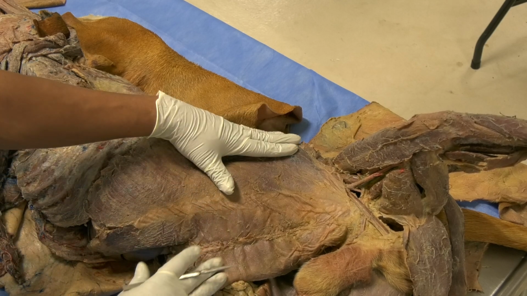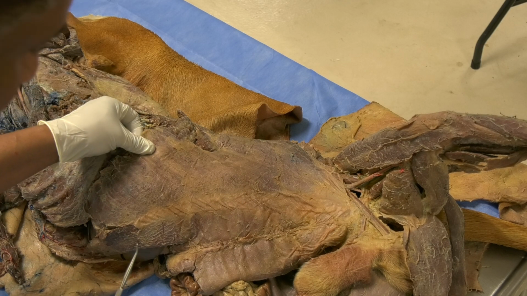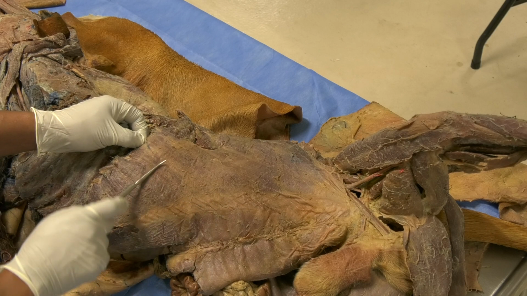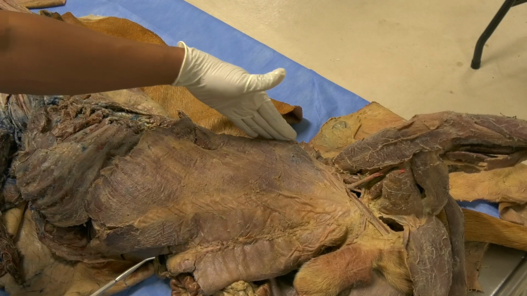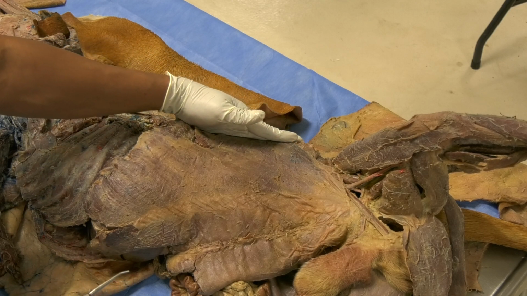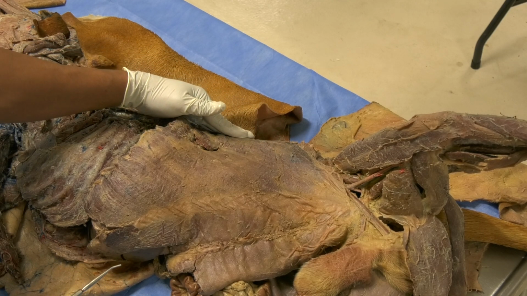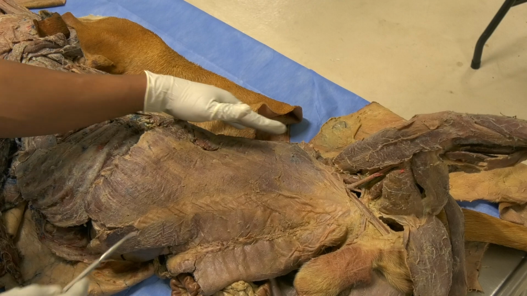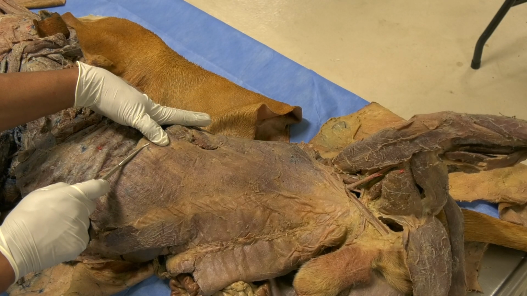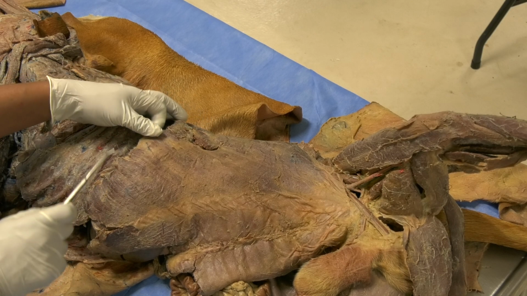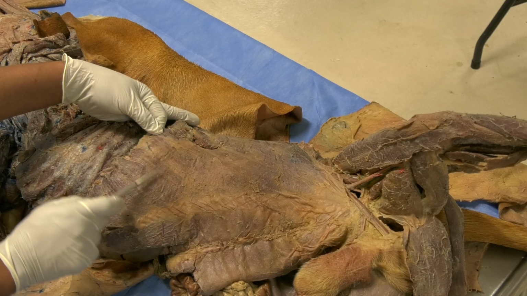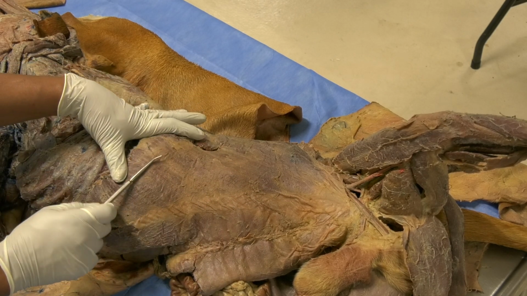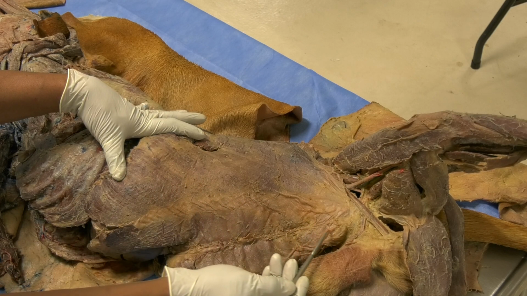Now, we come to the abdominal muscles, and the first one that we're going to discuss is the external abdominal oblique. The external abdominal oblique originates from the thoracolumbar fascia, which is the deep fascia that covers the area of the back at the level of the end of the thorax and the lumbar region, and from the lateral aspect of the last few ribs. The fibers of the external abdominal oblique will run caudo-ventrally. It will insert through an aponeurosis to the linea alba.